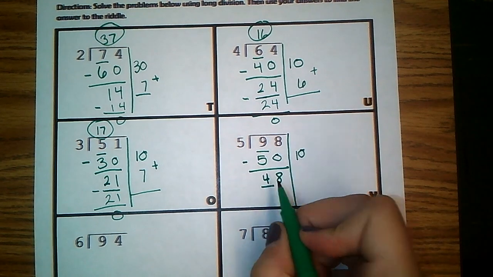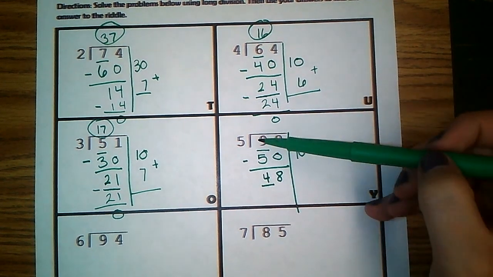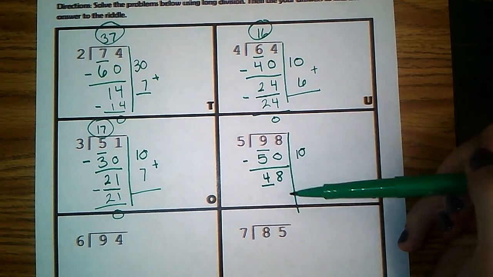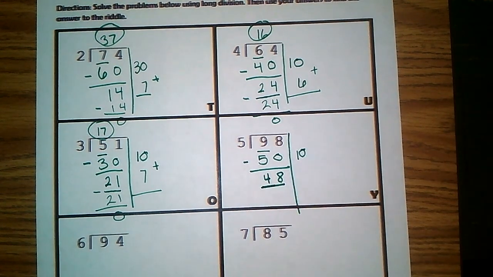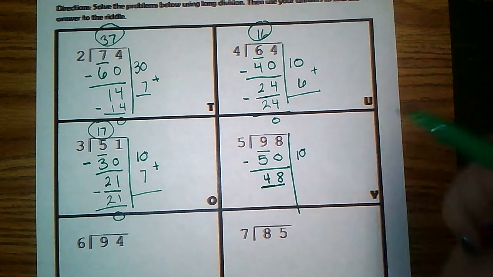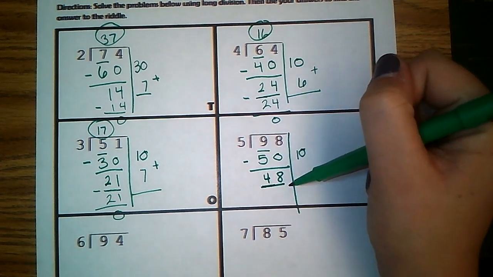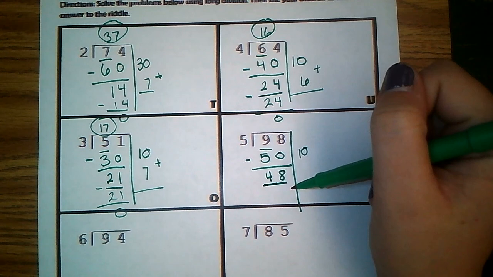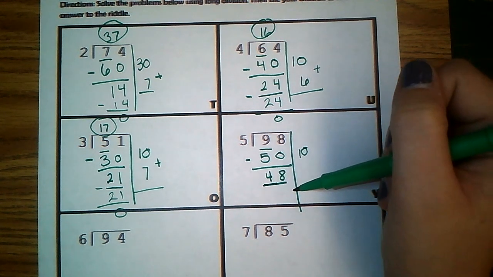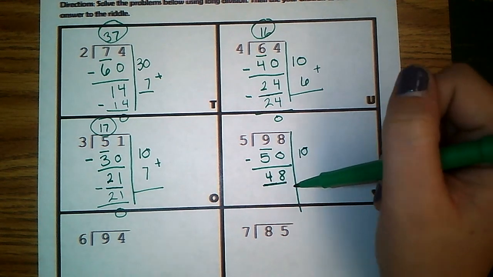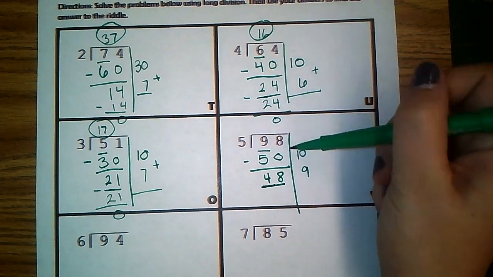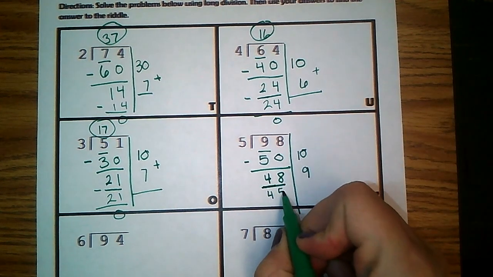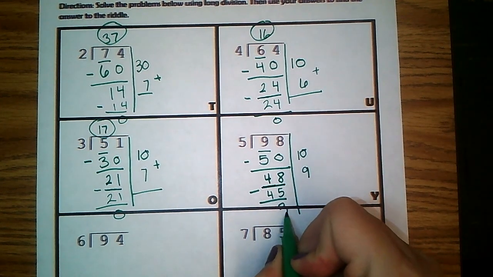I'm going to underline the next number. 5 cannot go into 4, so I have to underline both of them. The next thing I'm going to look at, 5 times what can get me close to 48 without going over? I know that 5 times 9 can give me 45, so I'm going to put my 9 on the side. 5 times 9 is 45. Subtract, and I get 3.